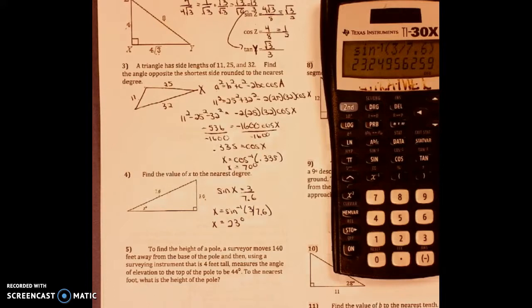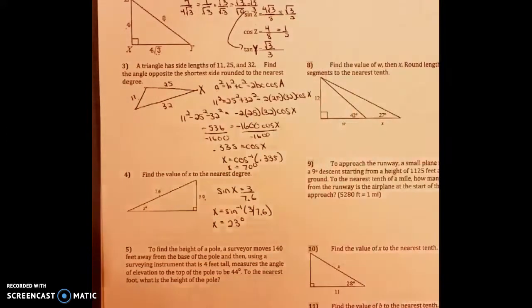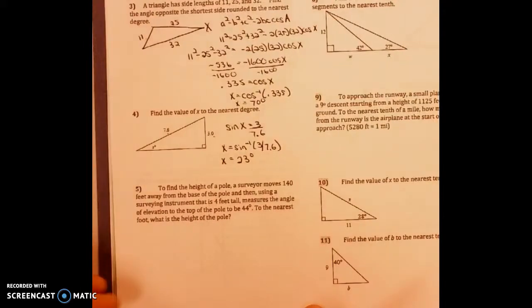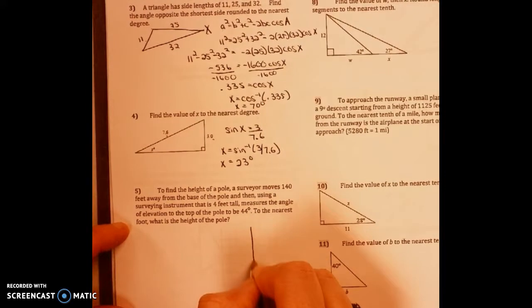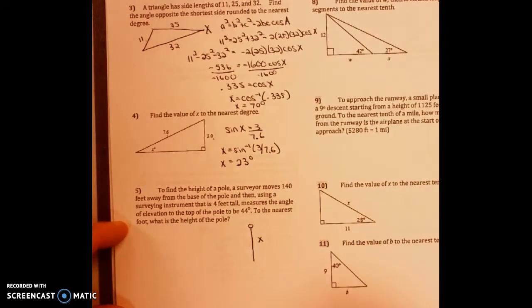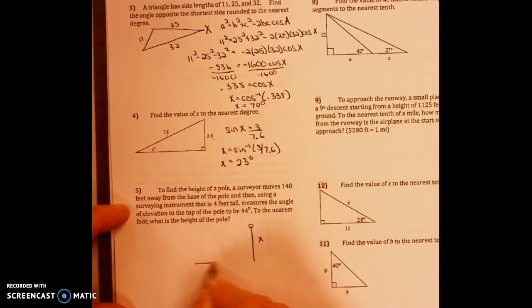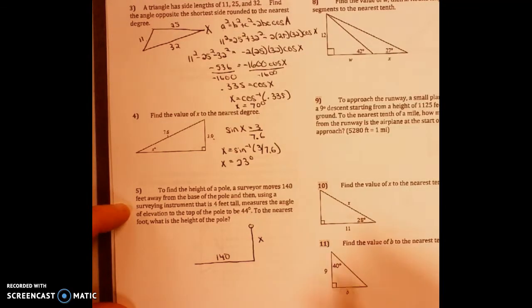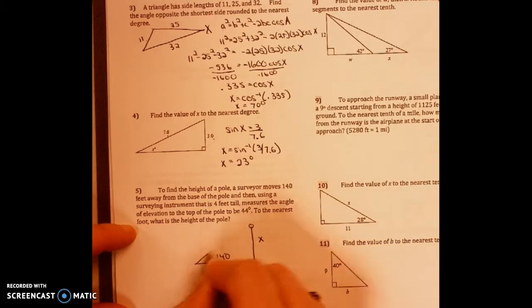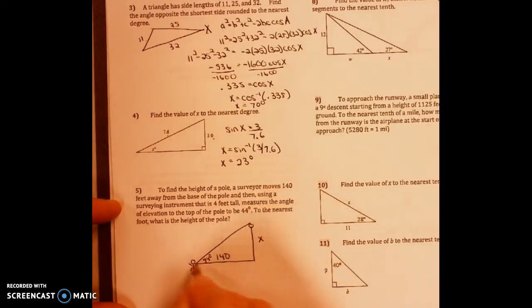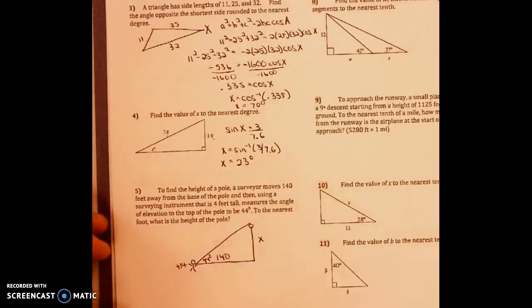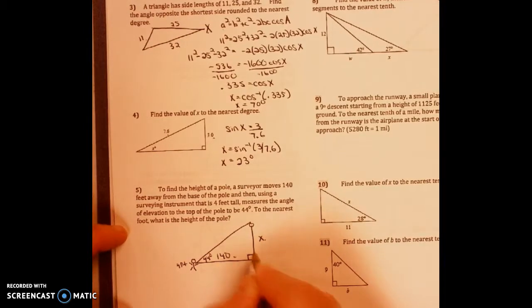Moving on to question number 5. It says we're looking for the height of a pole. So let's go ahead and draw that pole. If we're looking for that height, that's going to be x. The surveyor moves 140 feet back. He measures an angle of elevation to the top to be 44 degrees. And the only other thing you want to notice in here is his instrument is 4 feet tall. So that's going to come into play at the very end. We have opposite over adjacent. That's going to be tangent.